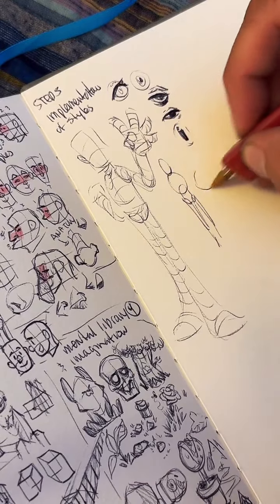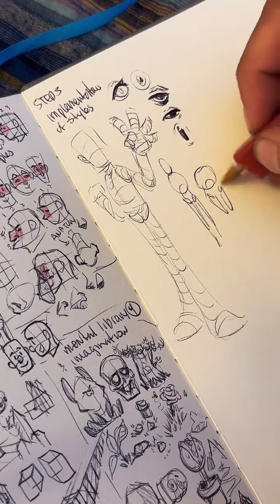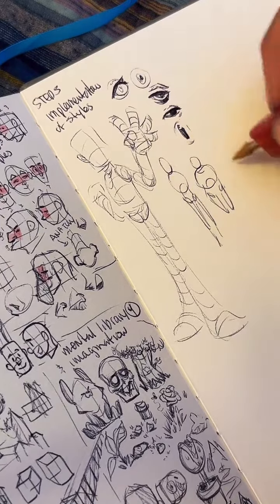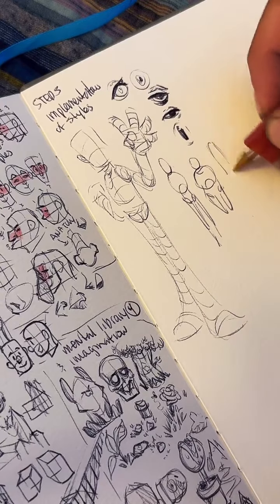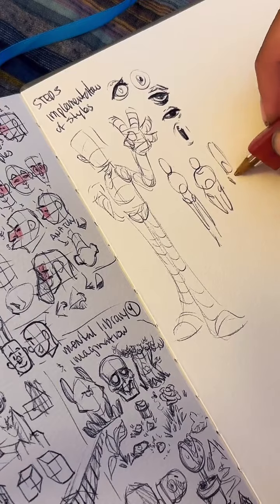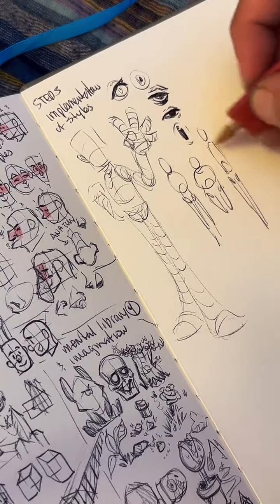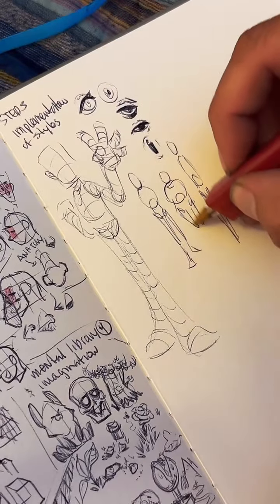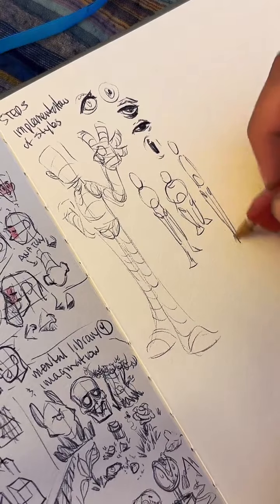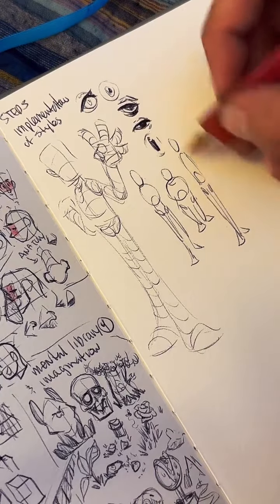You can have characters of all shapes and sizes, and all of them are technically right. Technically, none of them are going to not work, because they all work off the same human structure, right? So you have all these sorts of proportions, and all of them are perfectly fine. None of them are off.